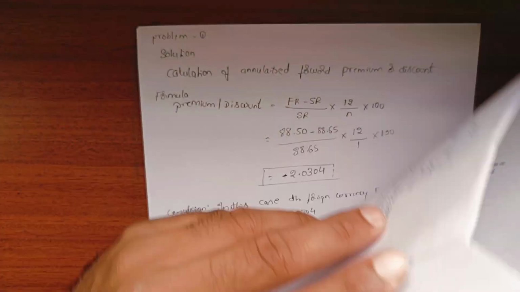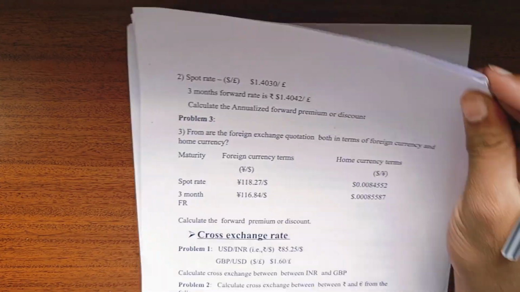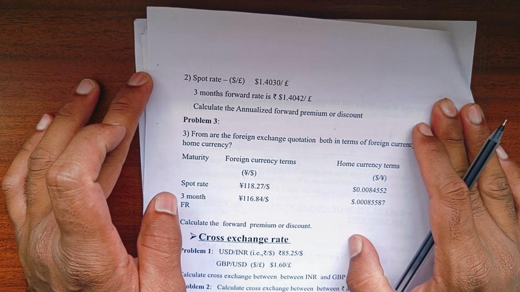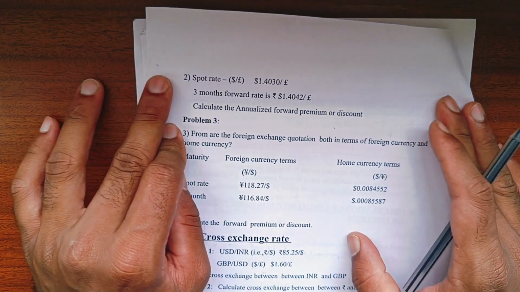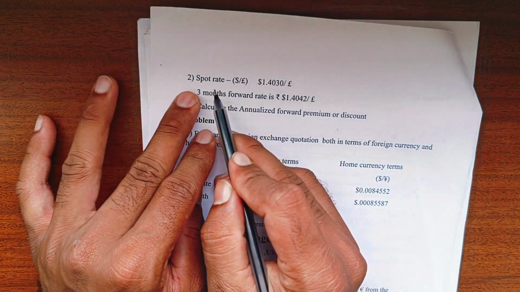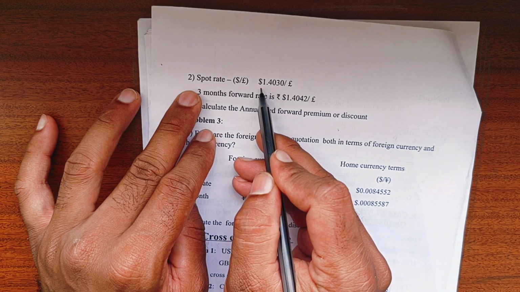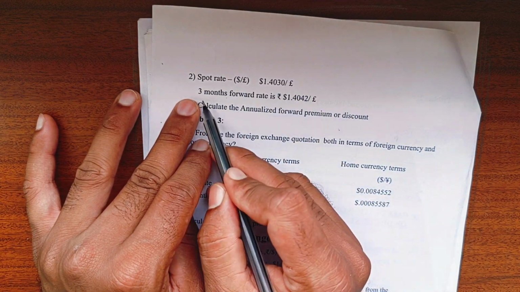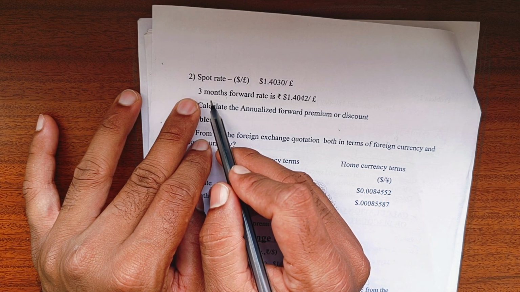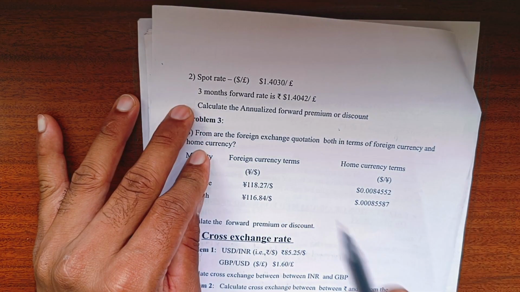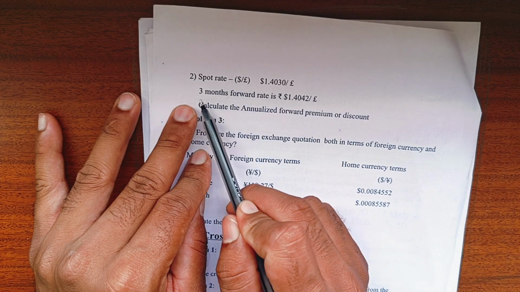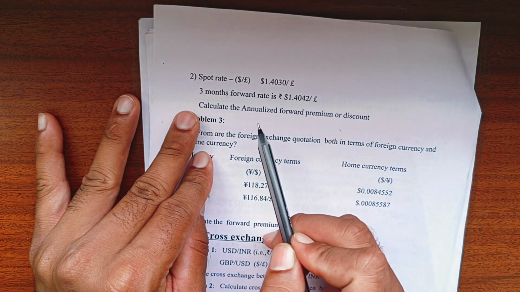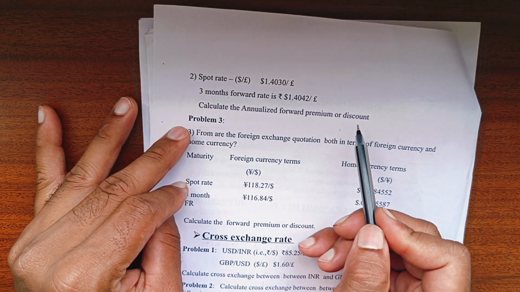Come to problem number 2. Read the second problem. In the problem, the spot rate is given: $1.4030 per 1 pound. Then the 3 months forward rate is given. 3 months is given. Then the formula is 12 divided by n into 100. This is the spot rate, and this is the rate after 3 months. We need to calculate whether it is going to be issued at premium or discount.